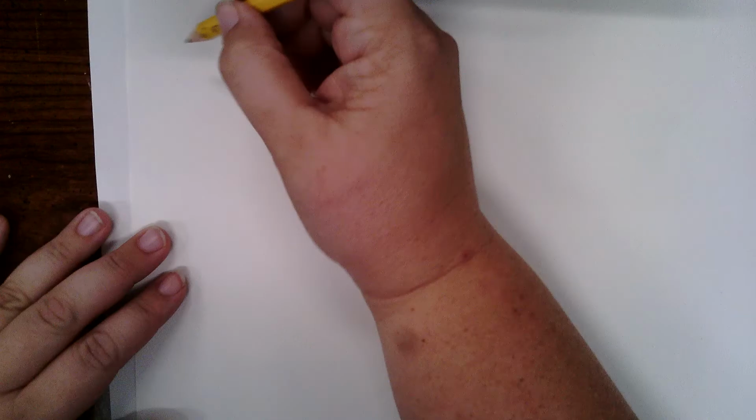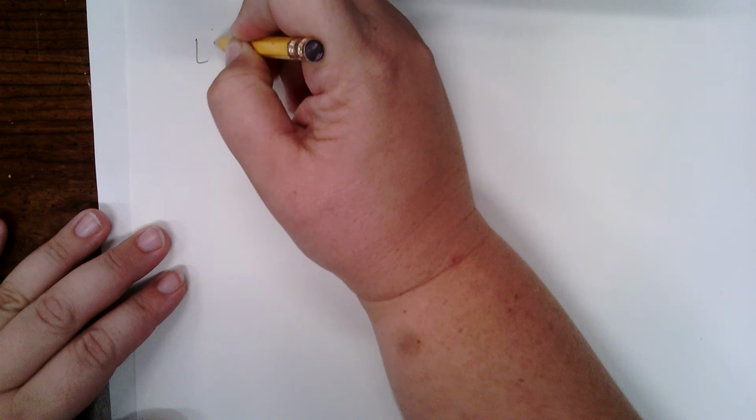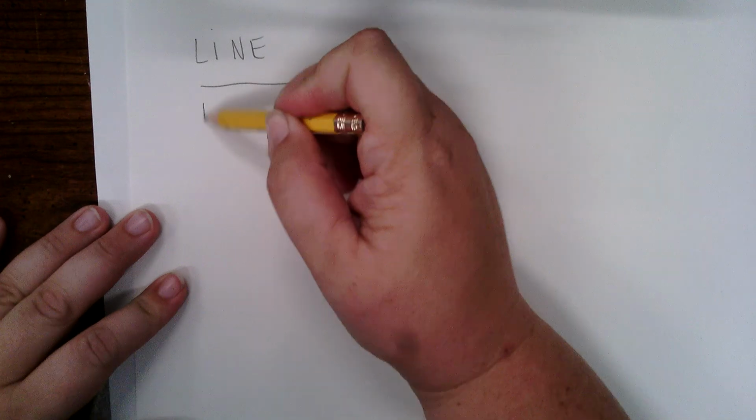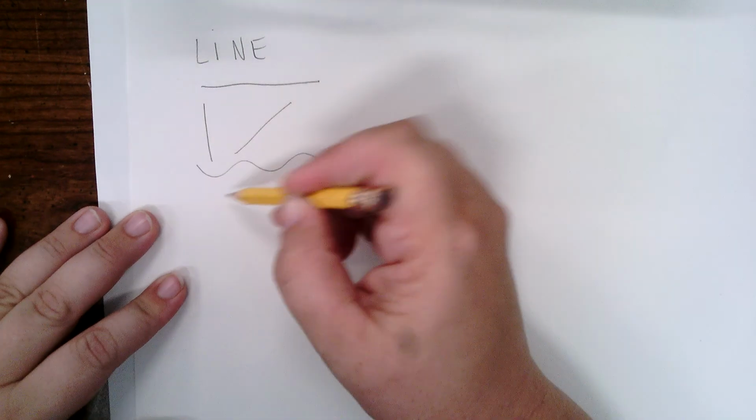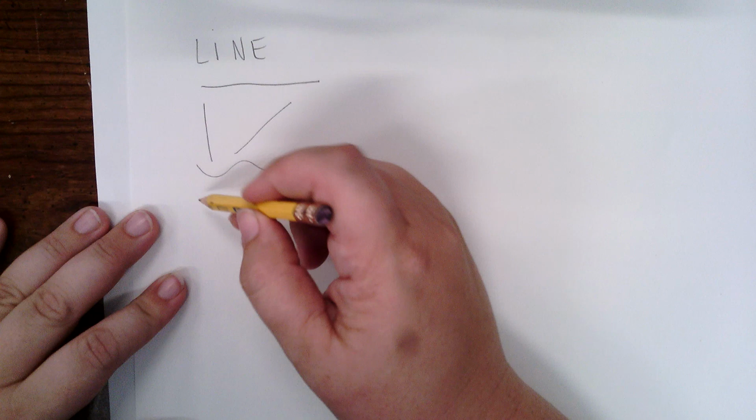Okay, so one of our first elements that we're going to cover is line. So, line, there are a few things you know before we get started. First, there are different types of lines. So, you can have lines that are horizontal, you can have lines that are vertical, diagonal, wavy, straight.